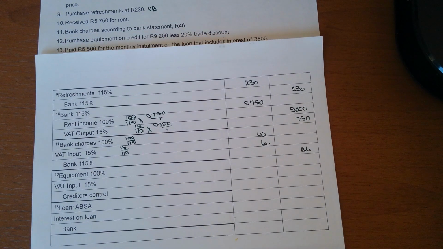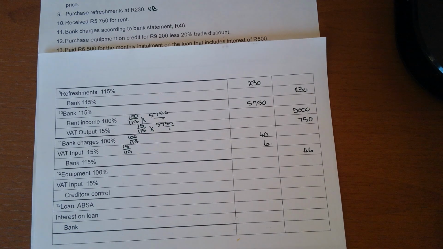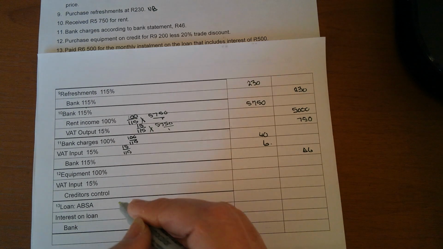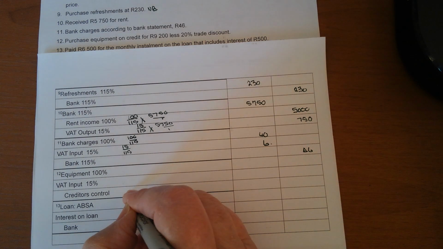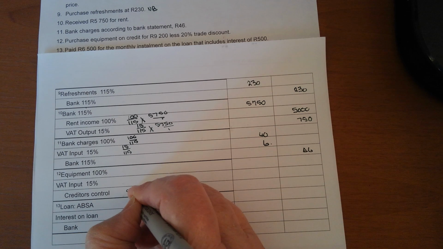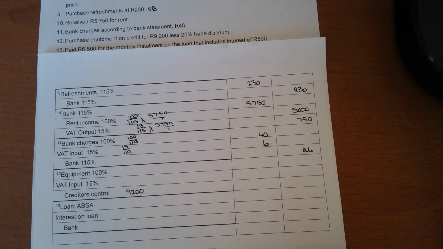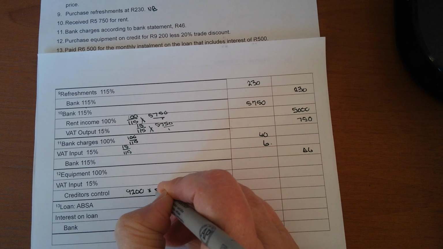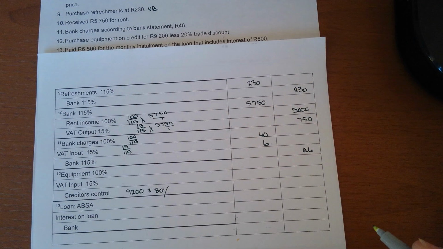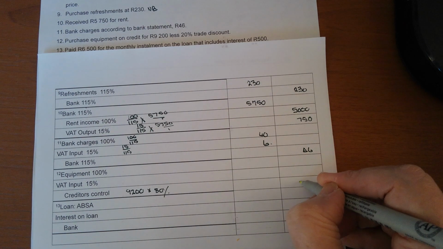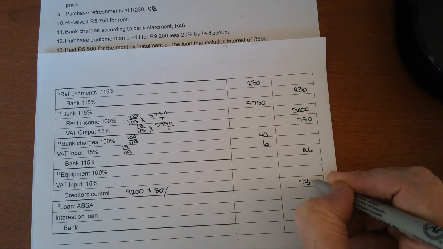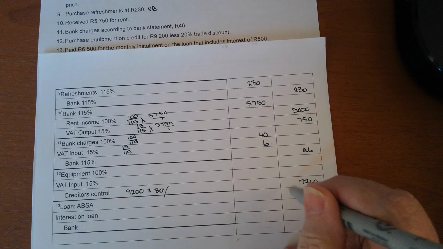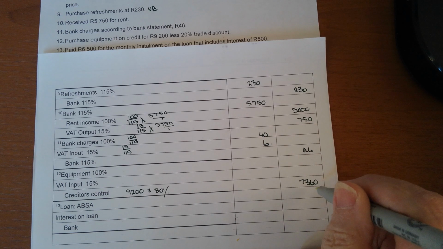Purchase equipment on credit for 9,200 less 20%. So we buy it on credit. The creditors control, how much do we owe them. The price of this equipment was 9,200. They give me 20%, so it means my purchase price is actually only 80% of that amount. And that will give me 7,360. Now on the 7,360, that's my actual purchase price.